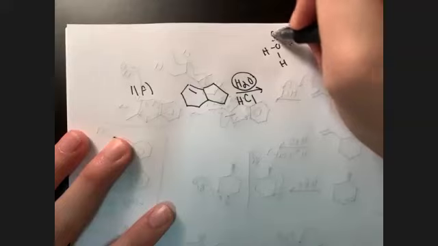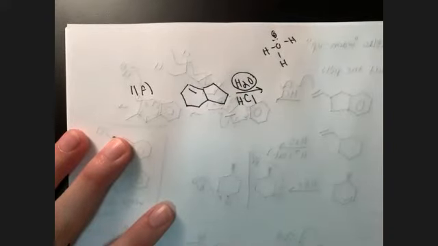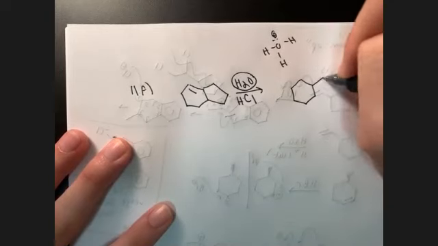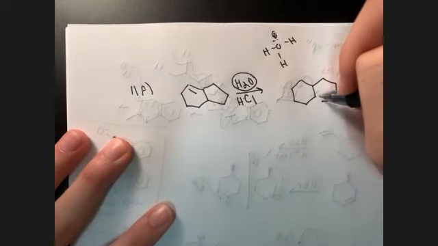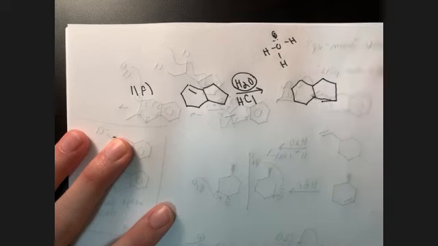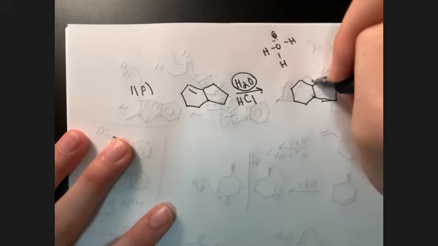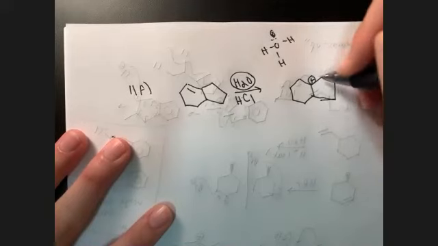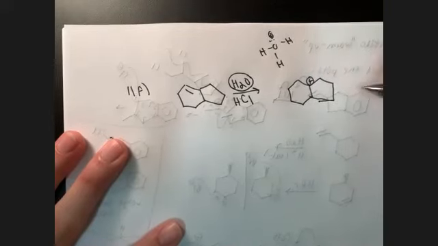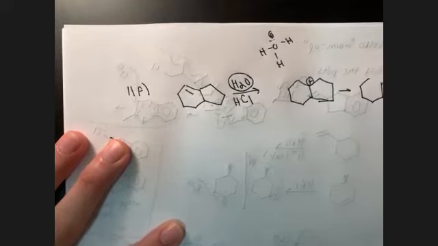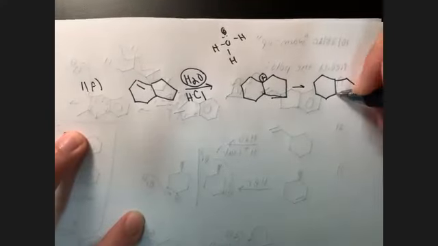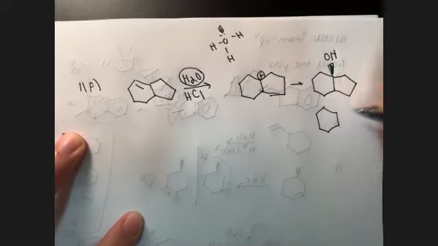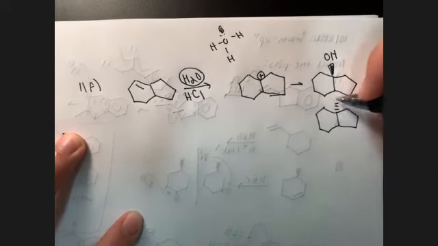Same thing applies. That pi bond is going to grab a proton. We follow Markovnikov's rule to form, this should be a five-membered ring, a carbocation intermediate at the tertiary position. Then water forms an alcohol at that tertiary position. I'm skipping all the mechanistic steps because I already showed that in the beginning, but you should be able to get to these two structures pretty quickly in your head.